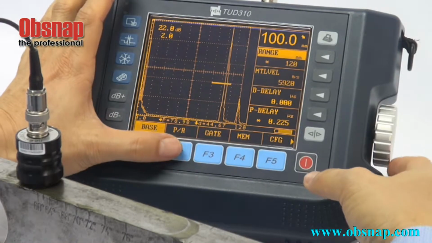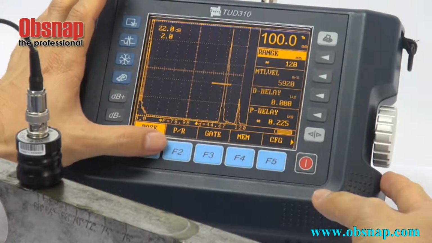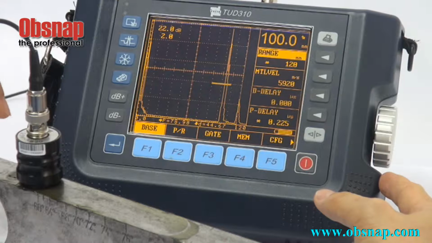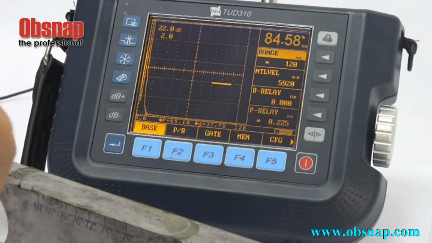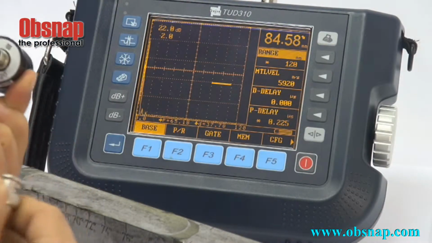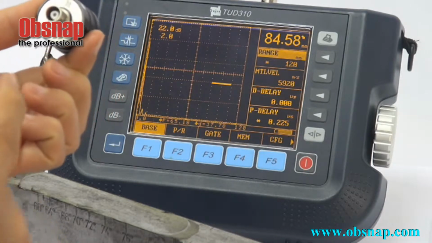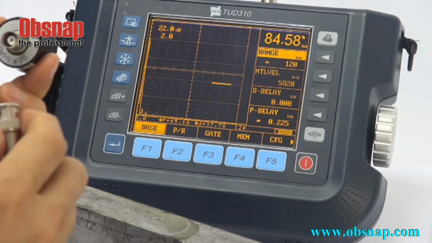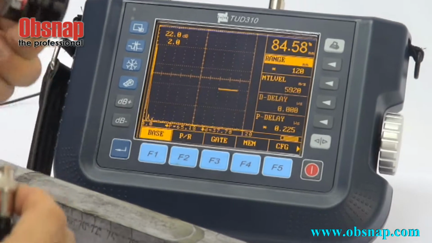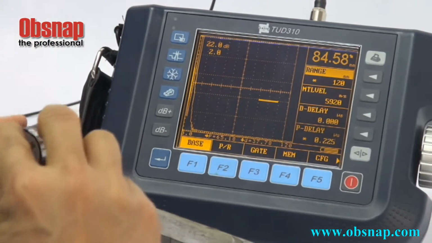Now, PR is a way for us to adjust the pulse generator setting. This is the sensor. Now, this sensor, we actually call it a pulse generator, and this is actually a straight probe, as we have mentioned earlier.